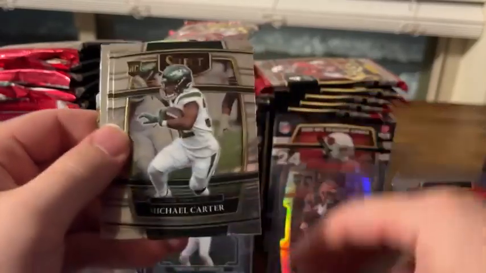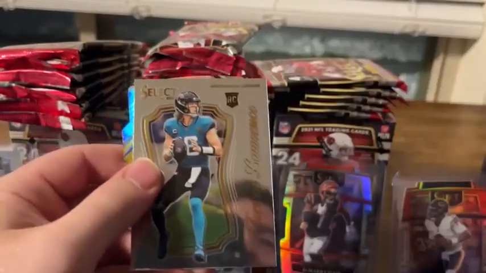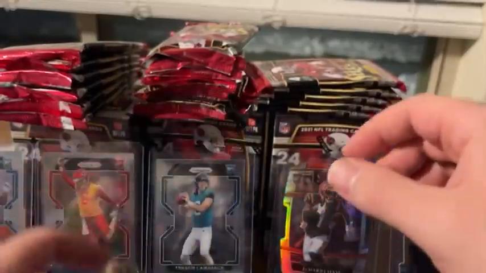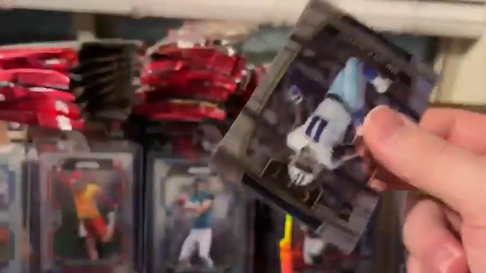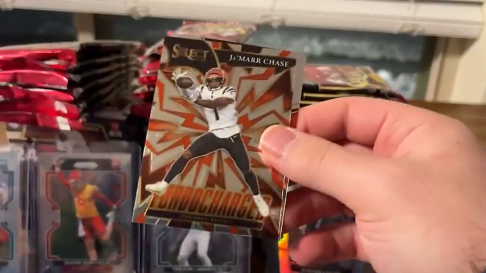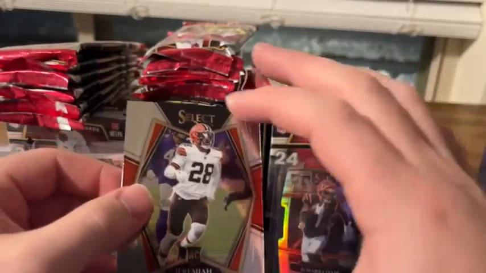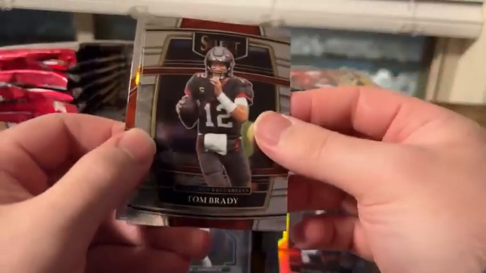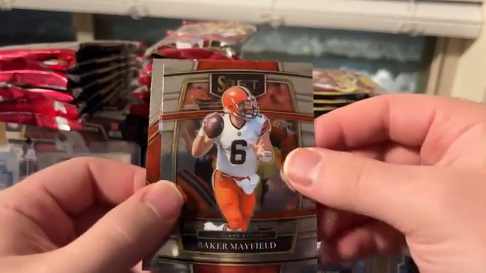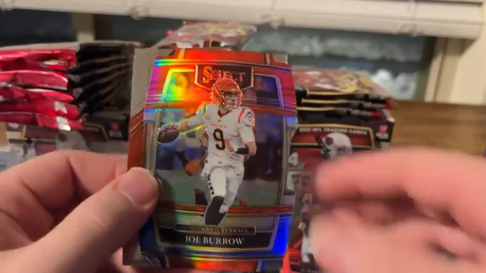Michael Carter, Miles Sanders, Trevor Lawrence, TJ Watt, Micah Parsons, Trevor Lawrence, there we go, another one. Jamar Chase, Jeremiah Owusu-Koramoah, Tom Brady, Baker Mayfield, Joe Burrow, Anthony Schwartz. Too bad that's not Joe Burrow. Rookie.